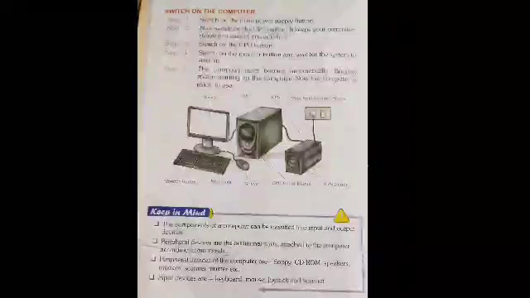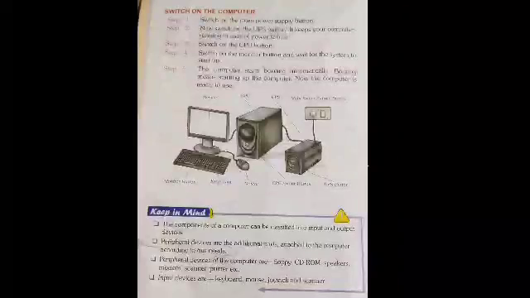Now we can study about switch on the computer. Step 1. Switch on the main power supply button. Step 2. Now switch on the UPS button. It keeps your computer running in case of power failure. Step 3. Switch on the CPU button. Step 4. Switch on the monitor button and wait for the system to start up.